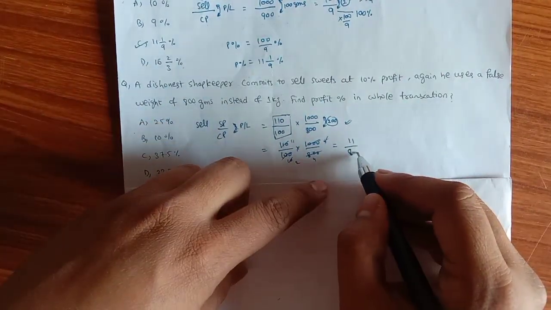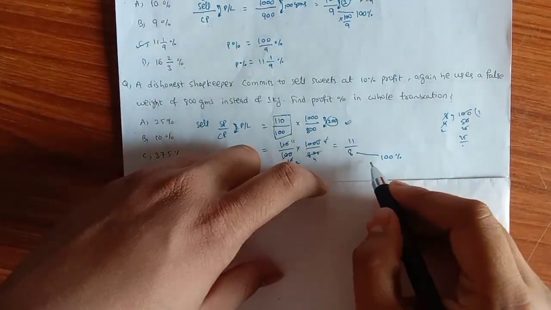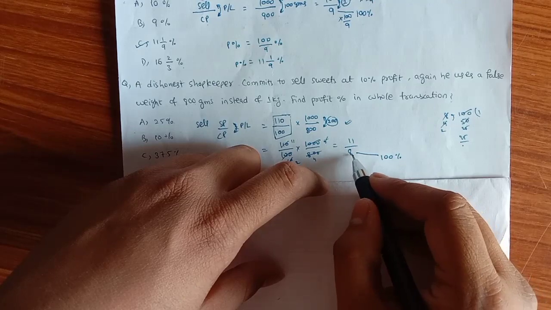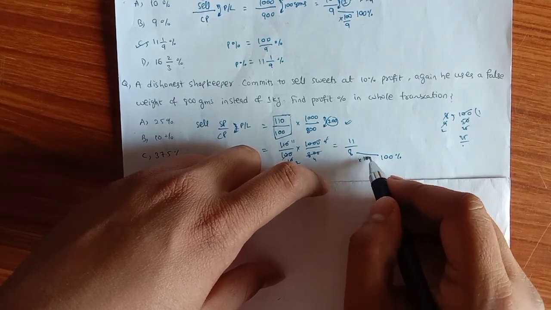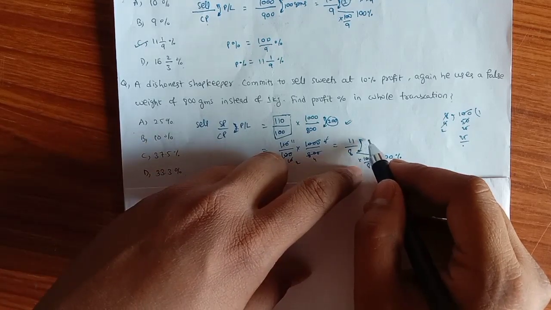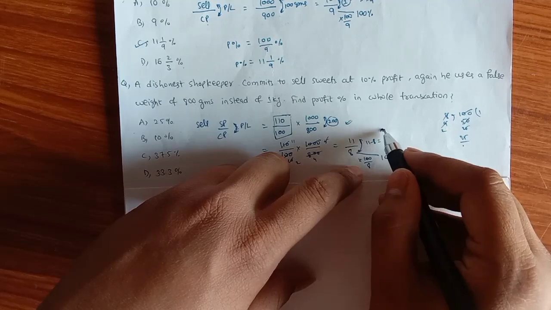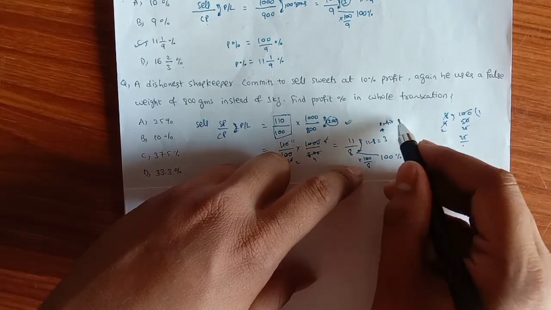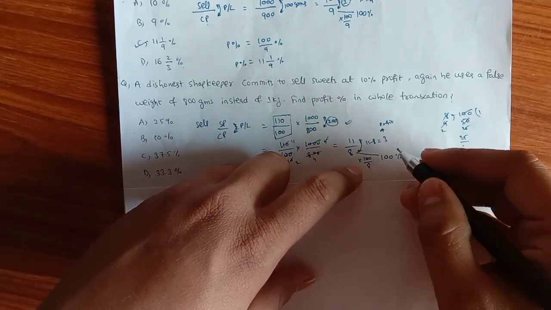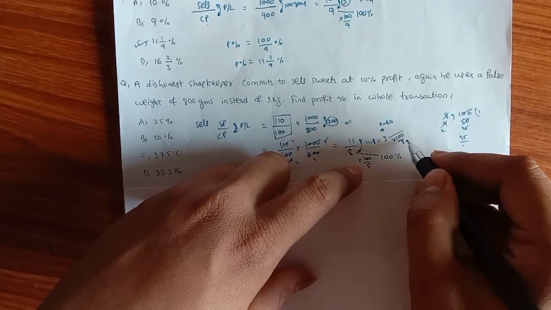Make the denominator equal to 100 percent. In order to make this 8 become 100 percent, we need to multiply with 100 by 8.